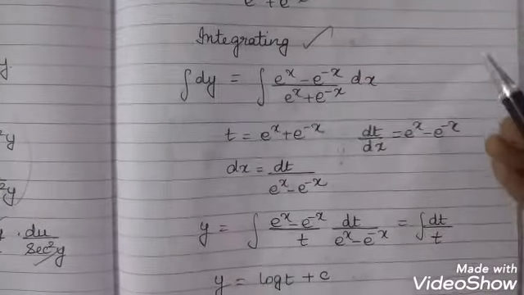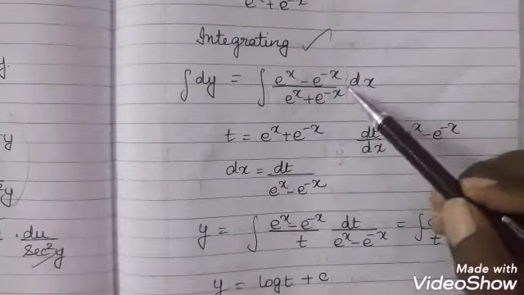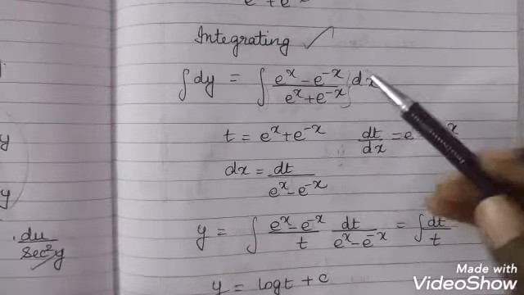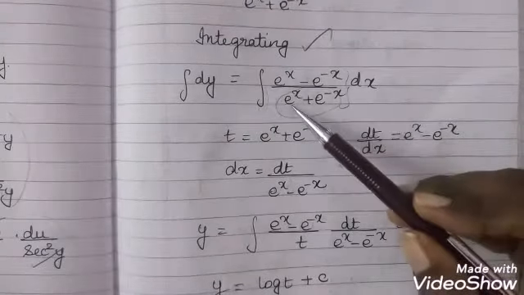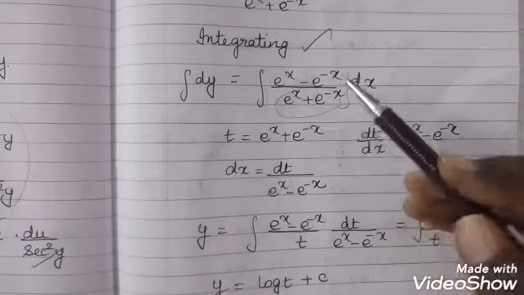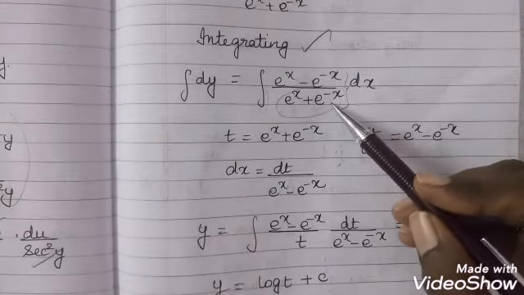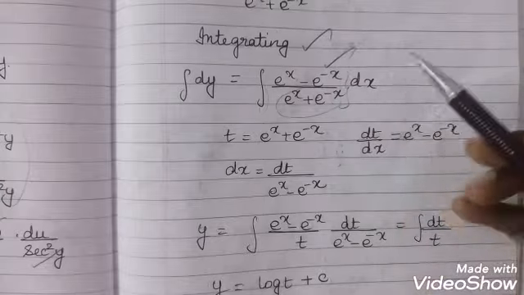This is what you have here. Now here if you see, you've got it like this. So what is a method I can do here? Yeah, just differentiate this and see. When I differentiate it, you will have it as e power x. When you differentiate this, you will have it as minus e power minus x. It's nothing but the numerator here.